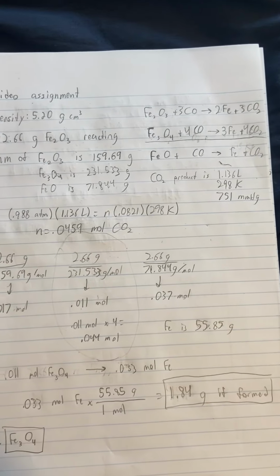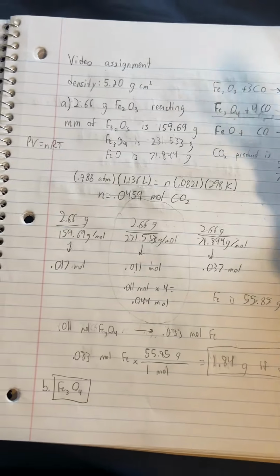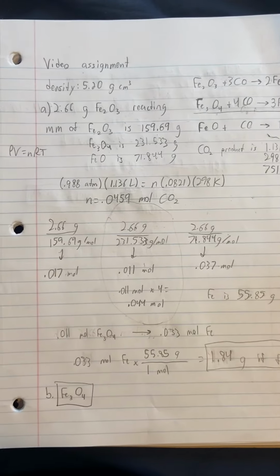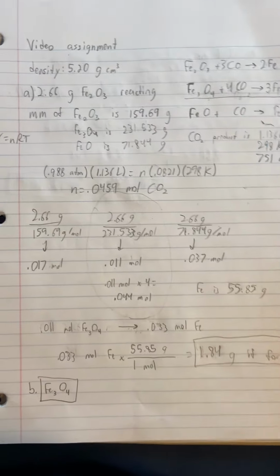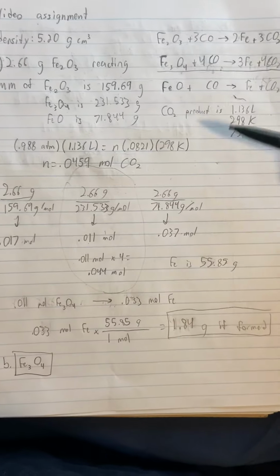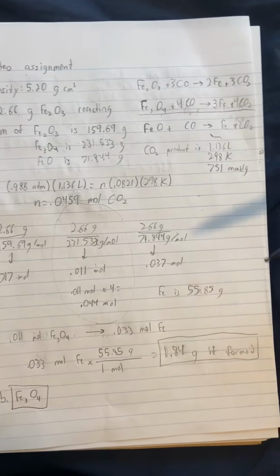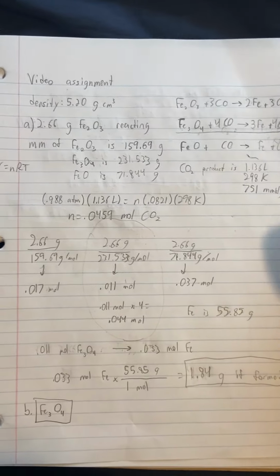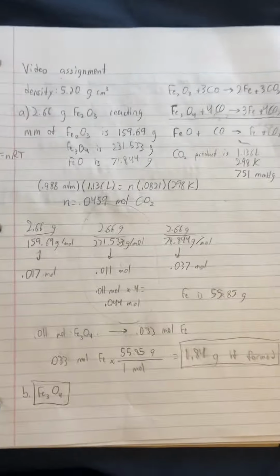So this is the video for the chapter 10 video assignment, and we're given 3 parts to this question. First part being how much iron is formed in the reaction in mass. B is what is the formula for the unknown oxide that we're not given, and then C has to do with the unit cell, and I'll get to that one later.